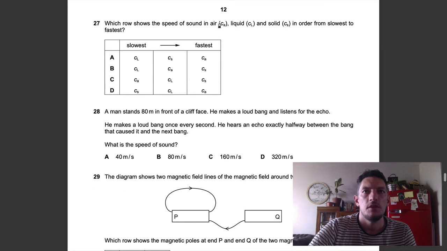Speed of sound in air, liquid, and solid. Okay. Speed of sound is the fastest in a solid, second fastest in a liquid, and it's the slowest in the gas. So I'm going to say solid, liquid, gas. Going from slowest to fastest, it'll go air, liquid, solid. Air, liquid, solid. That's number C.